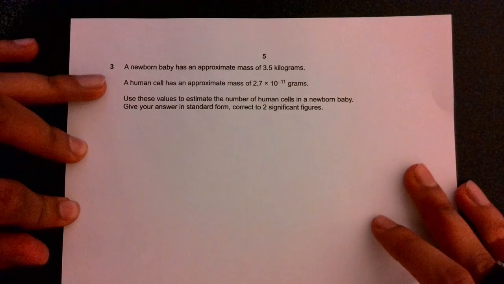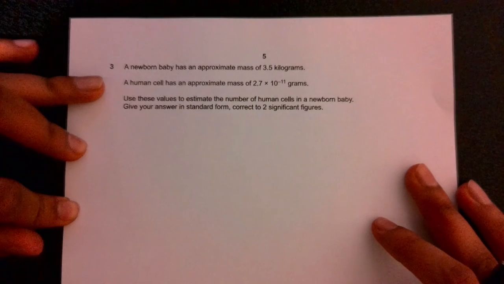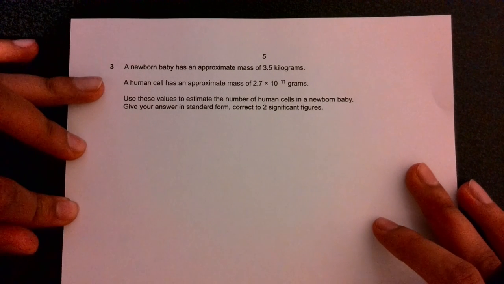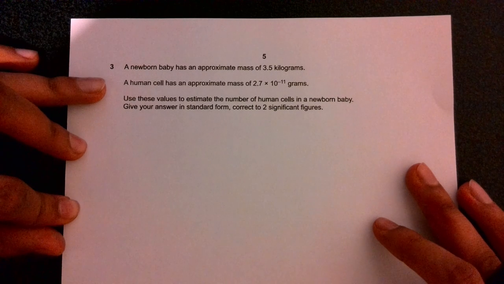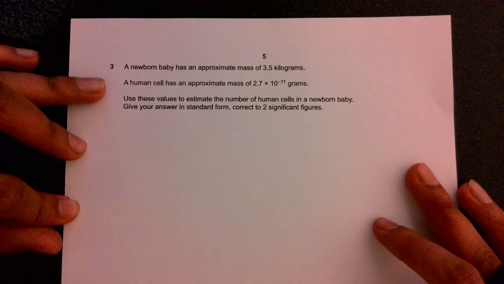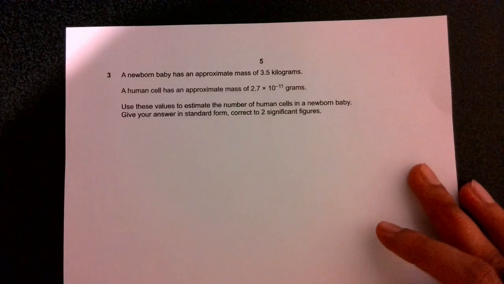A newborn baby has an approximate mass of 3.5 kilograms. A human cell has an approximate mass of 2.7 times 10 to the minus 11 grams. We have to use these values to estimate the number of human cells in a newborn baby. Give your answer in standard form, correct to 2 significant figures.